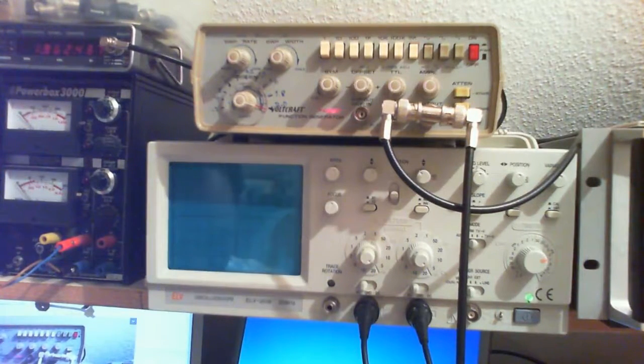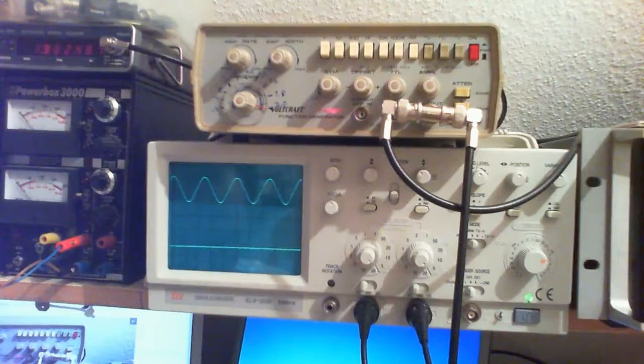I will connect channel 1 to input, and channel 2 to output.